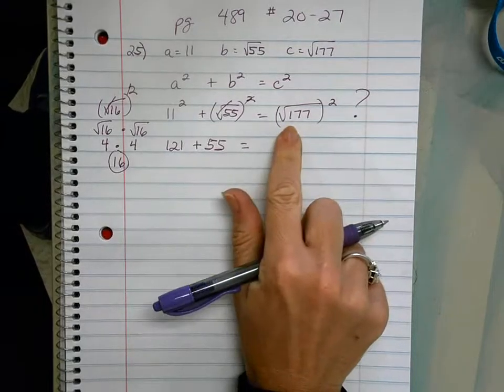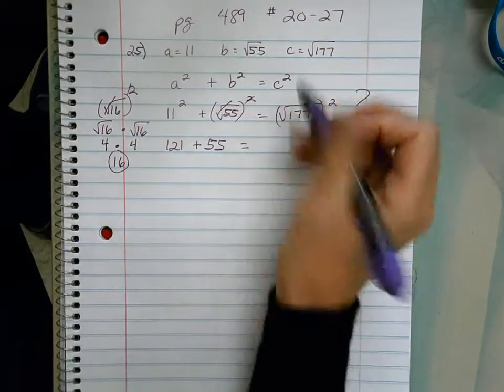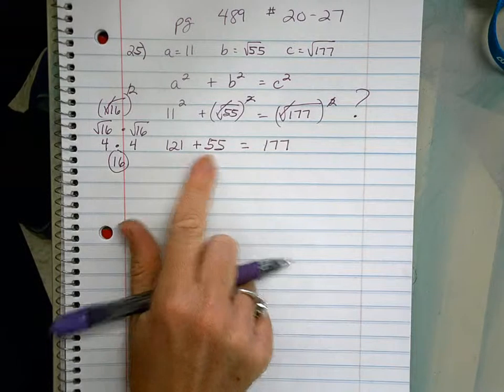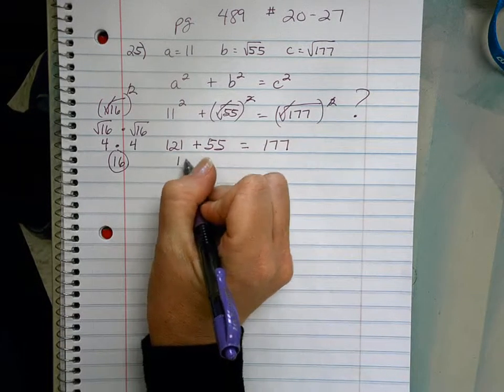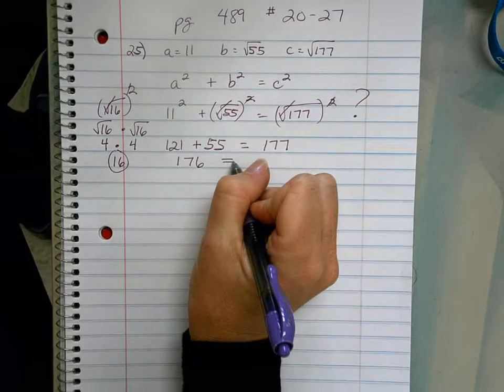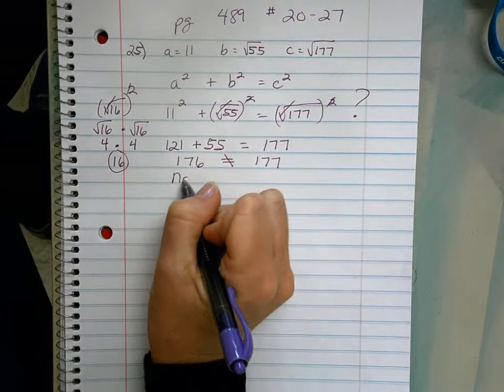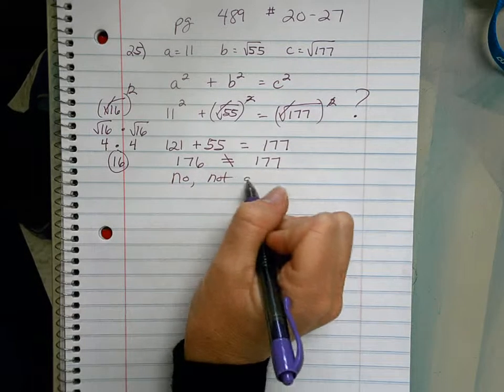Does that equal the square root of 177 squared, or 177? I'm going to add my a squared and b squared together, and I get 176. That does not equal 177, which means that no, this is not a right triangle.